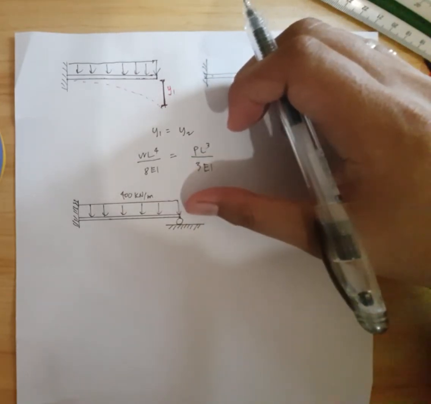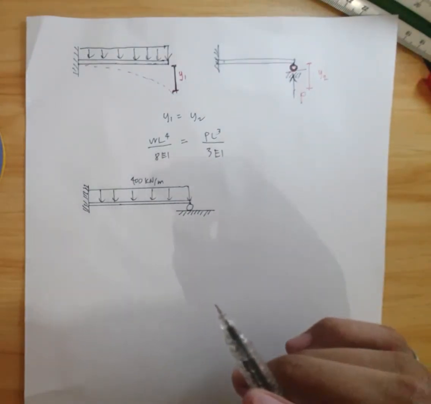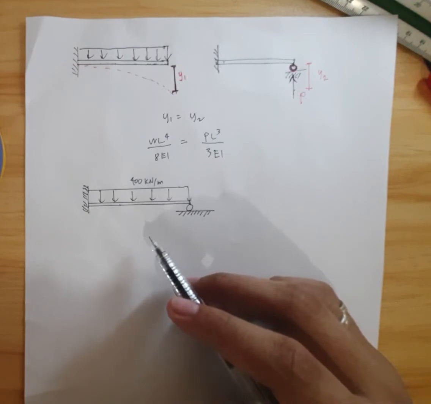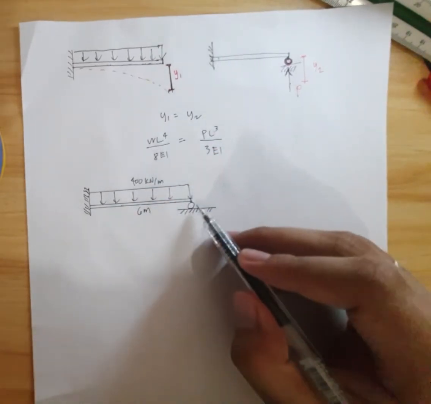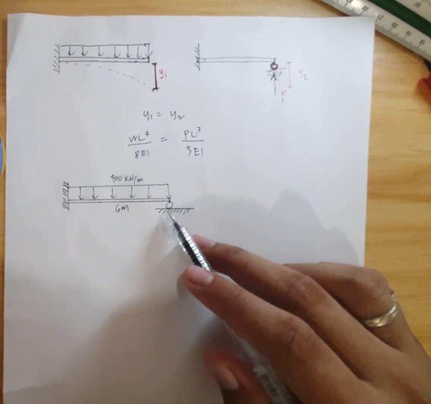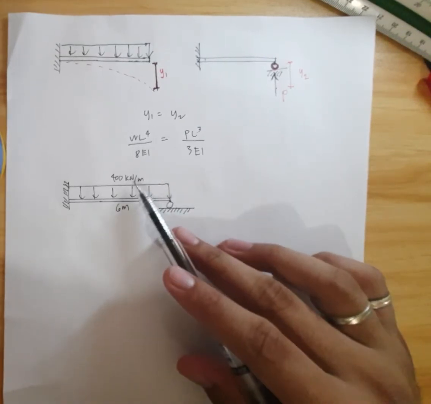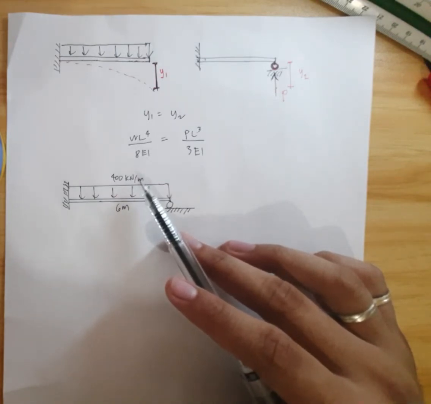Kung prop beam, it would be easier to use superposition method. So let us have this example. We are given here with a beam having a span of 6 meters supported by a ruler, a cantilever beam supported by a ruler, that is prop beam, at the right end. It carries a load of 400 kilonewton per meter. So throughout the span, EI is 1 million kilonewton meter squared.